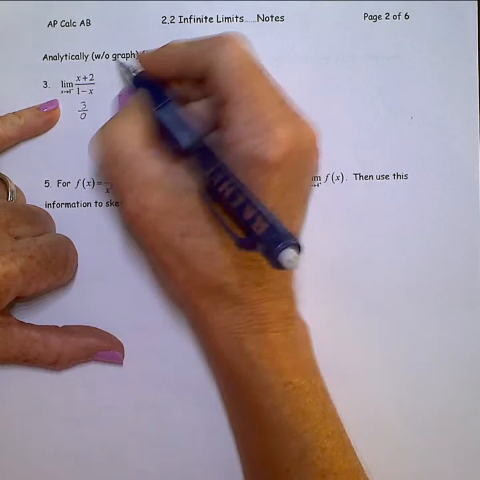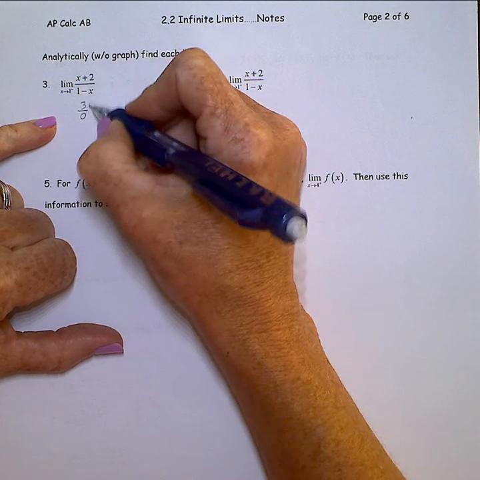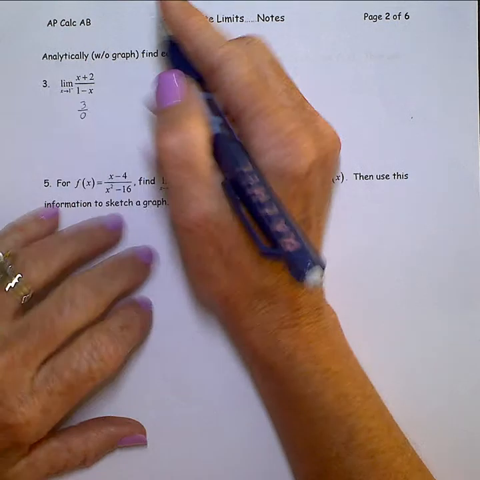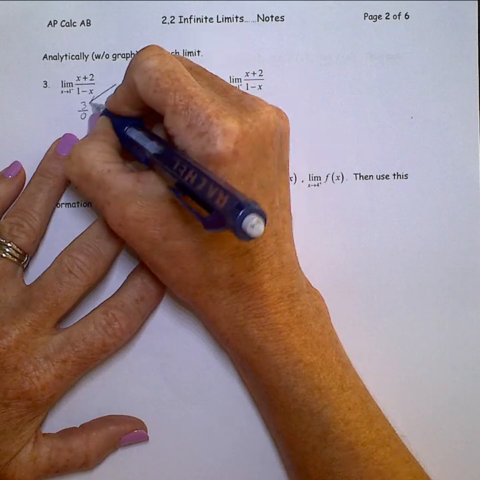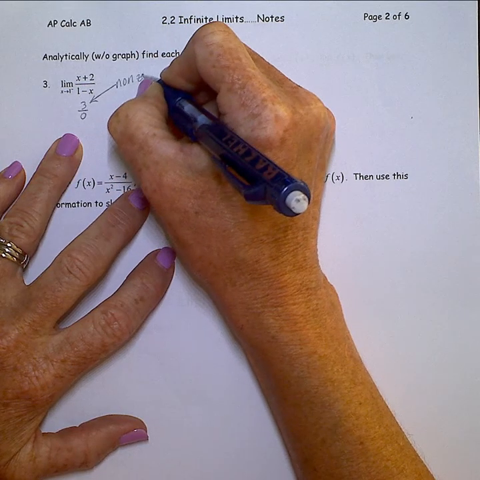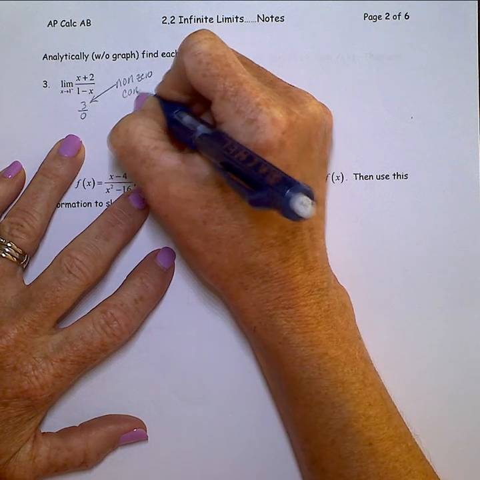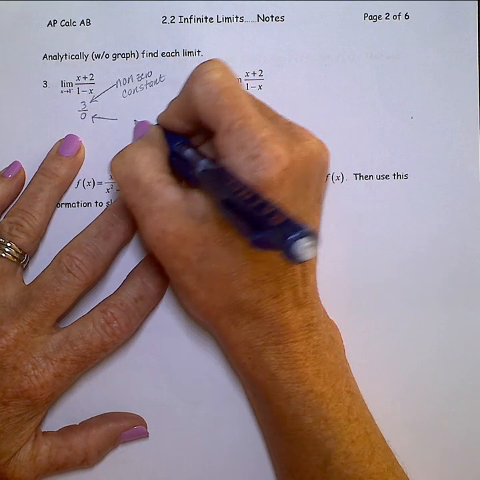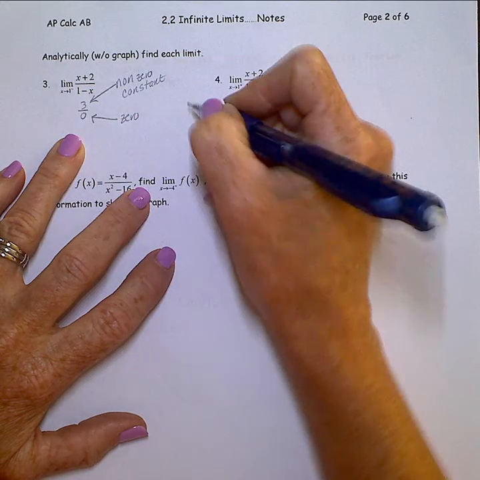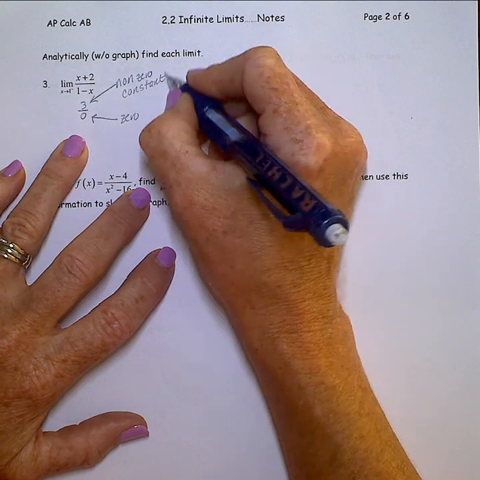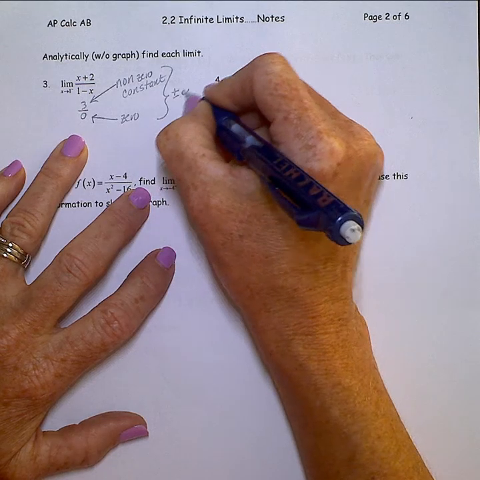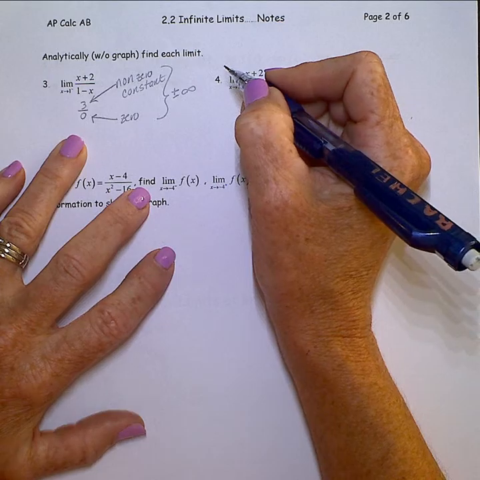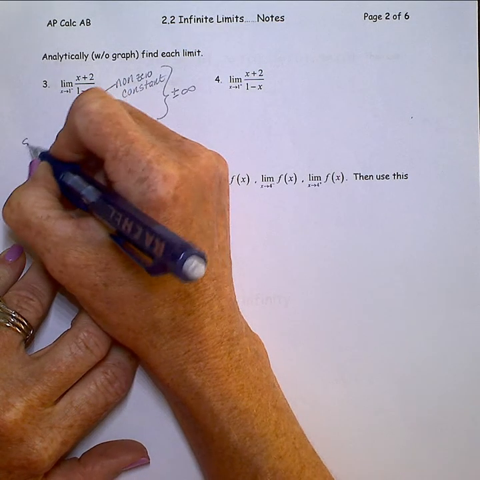Any time that you end up with this situation, after you've tried to factor, after you've rationalized, yada, yada, yada, if you end up with a non-zero constant in the numerator and a 0 in the denominator, that limit will be positive or negative infinity. You just need to decide which one by doing a sign analysis.